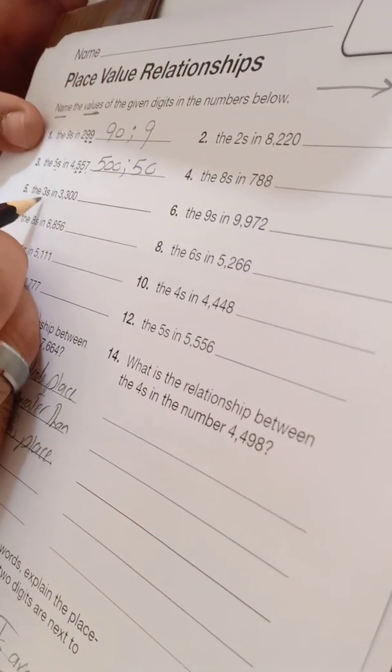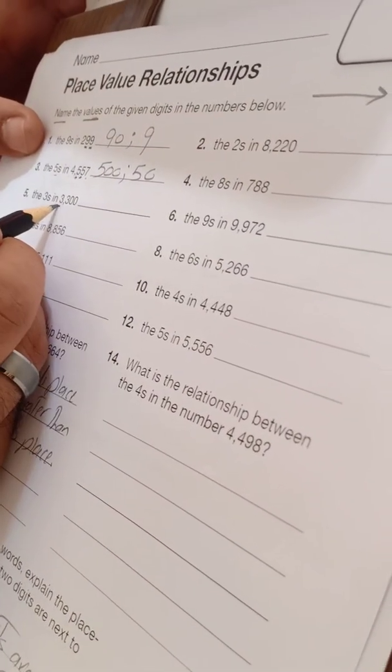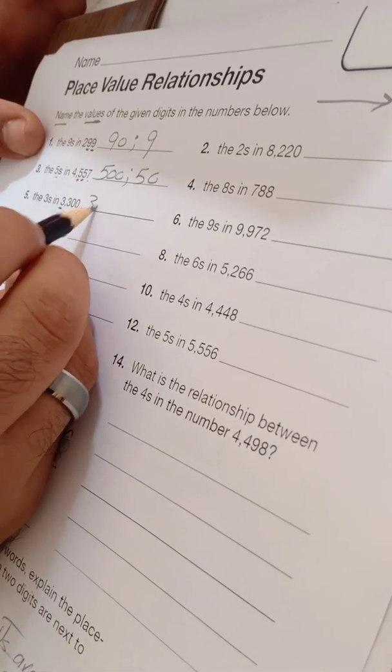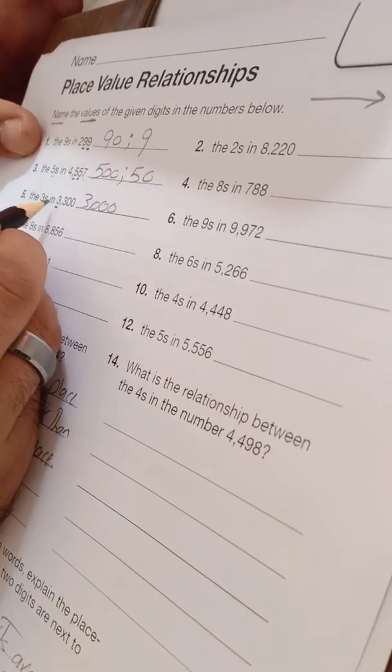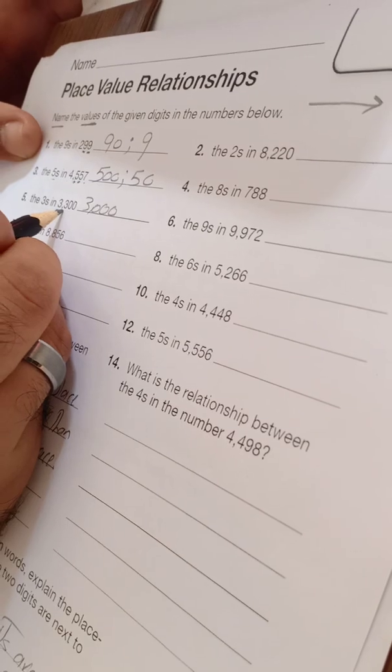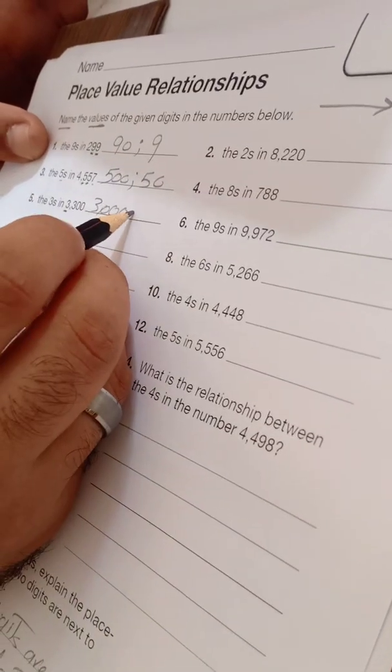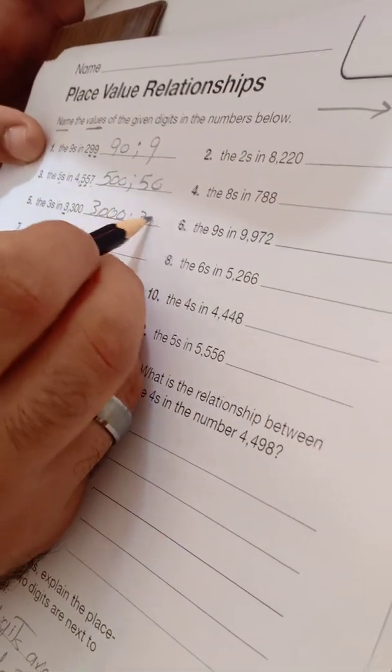Number 5, the 3s in 3300. What about the first one? The first one will be 3000. And what about the second 3? In hundreds place. So the result will be 300, okay?